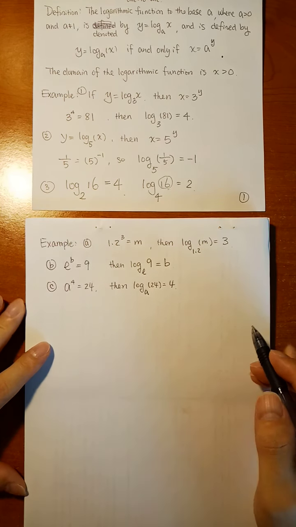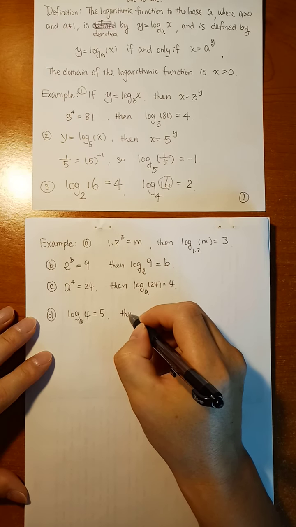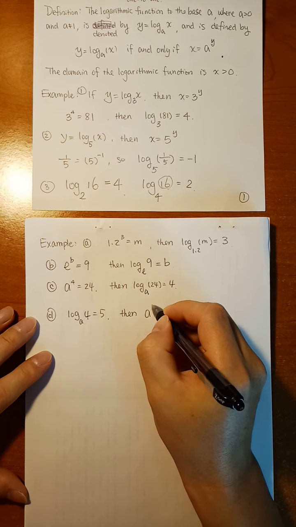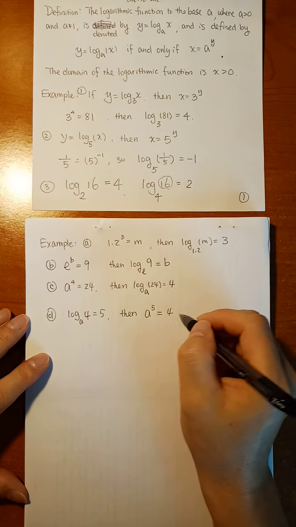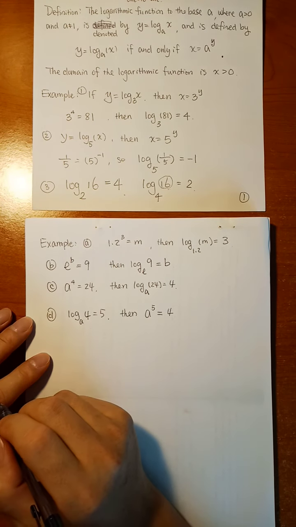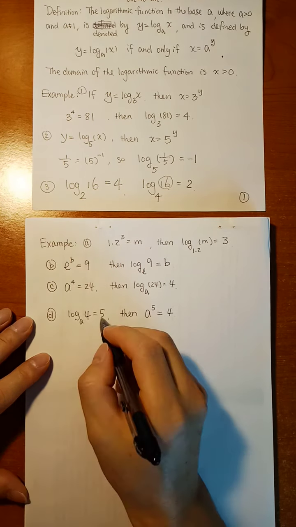And from the logarithmic function, the logarithm to the base a of 4 is equal to 5. This means a to the 5th power is equal to 4. This is the power, the exponent.